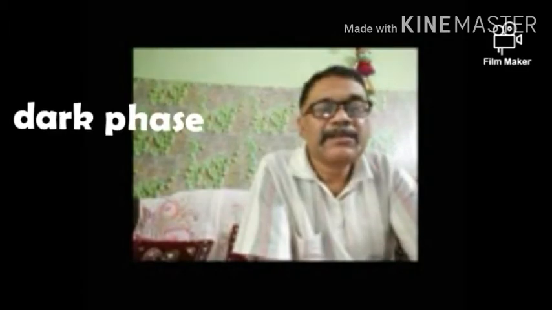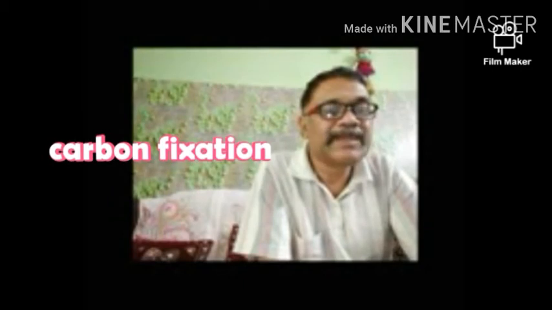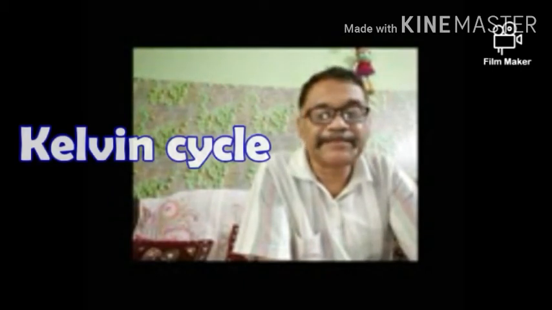After that, dark phase. Dark phase means light independent phase. That means light is not required in this phase. The reaction of this phase, that is light independent phase, occurs in the stroma of the chloroplast. In this phase, organic energy molecules are used to fix carbon dioxide into carbohydrates. This is called carbon fixation, and the cycle is known as Kelvin cycle.